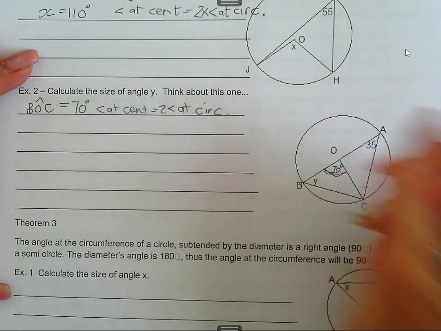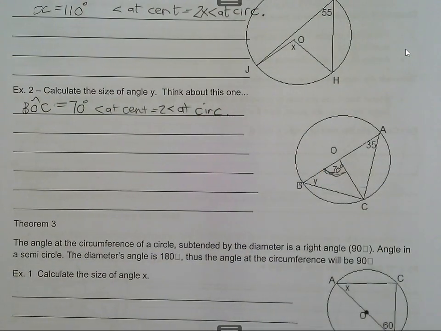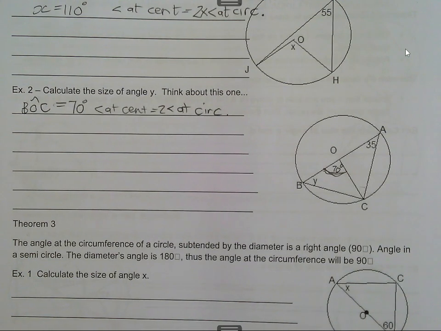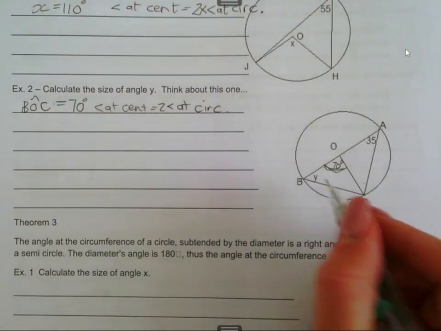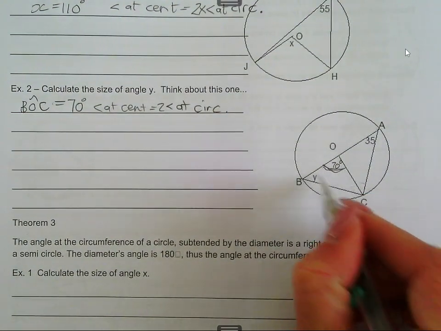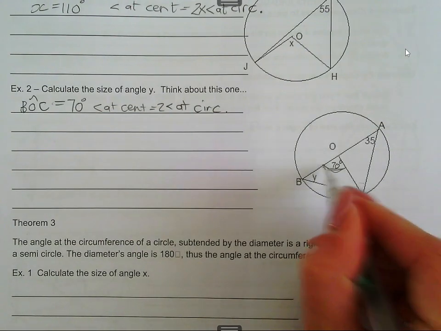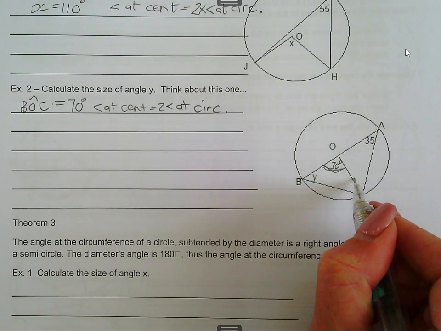Now that I know that angle is 70 degrees, I need to find y. There's something special about angle B and C. She says these two must be equal to each other because these sides are equal because of radii. You see that?